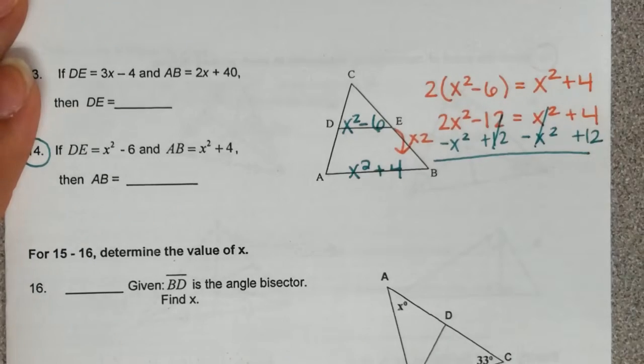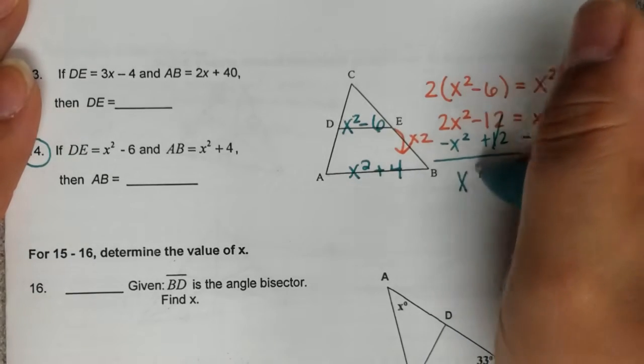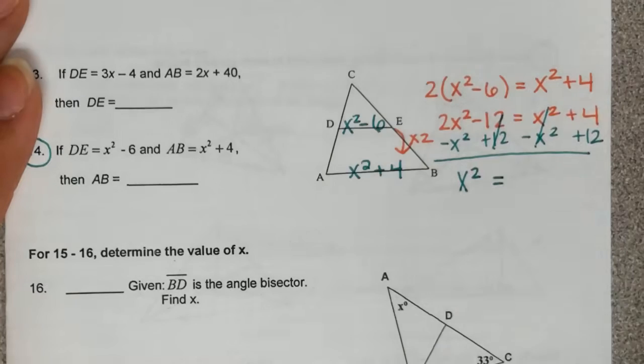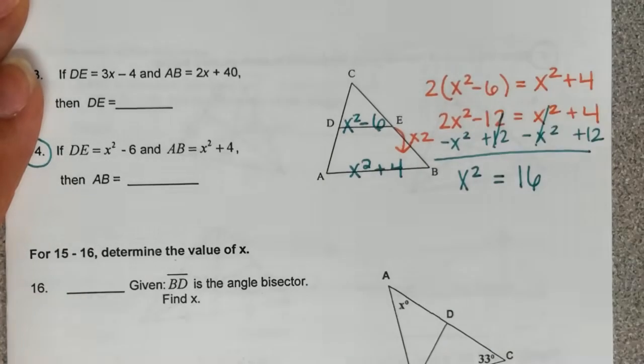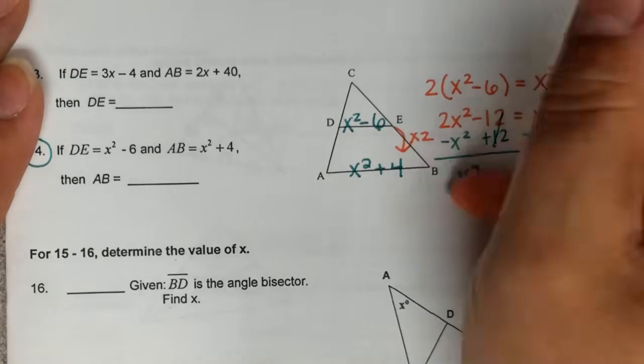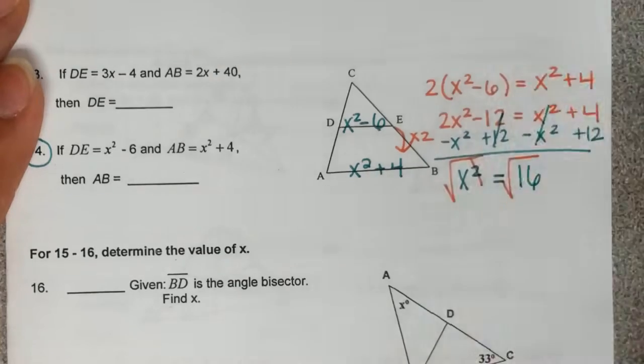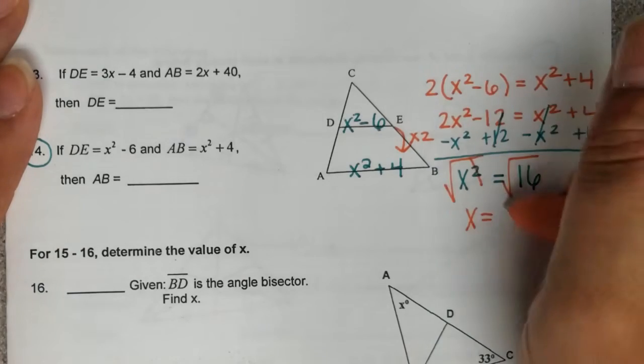What's 2x squared minus x squared? X squared or 1x squared. What's 4 plus 12? And what do I do here? What is the square root of 16? Plus or minus 4?